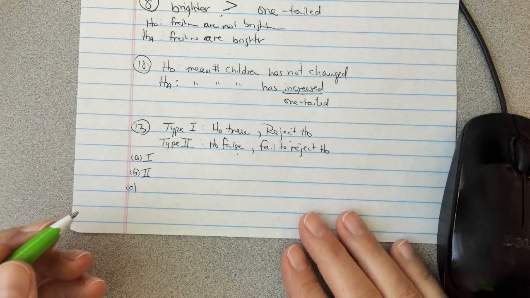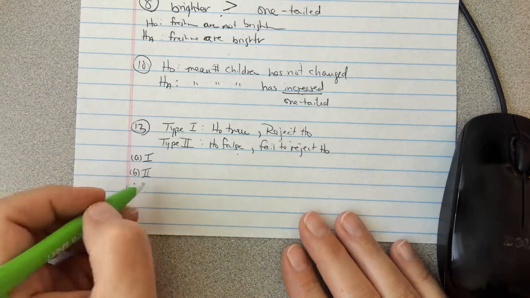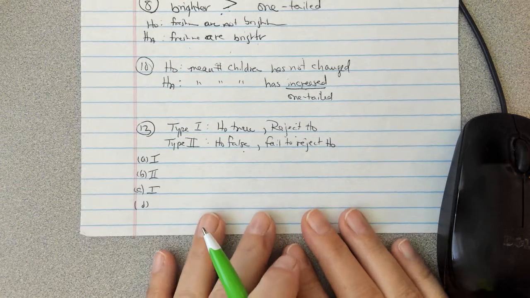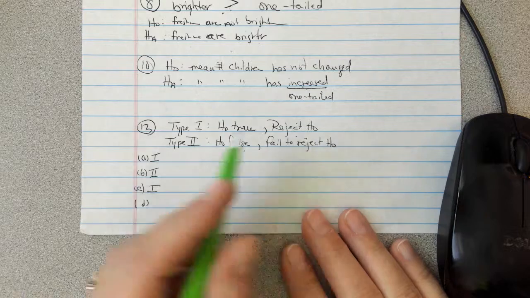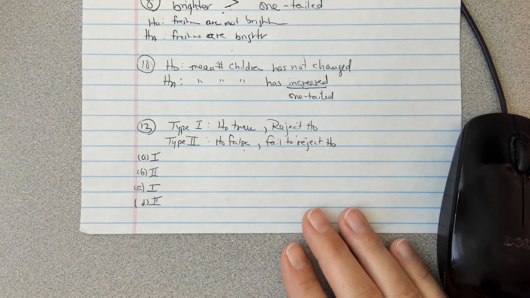There's a significant difference. Okay, if there's a significant difference, you rejected, which means you're in type 1 world. D. The researcher fails to reject. That's type 2. That's it. Okay. Was that okay?